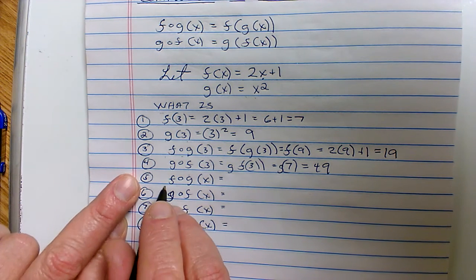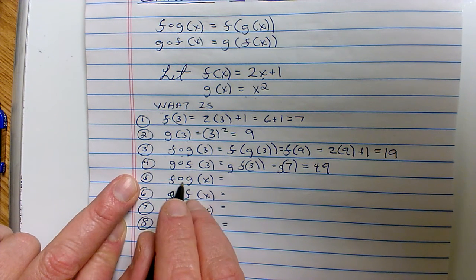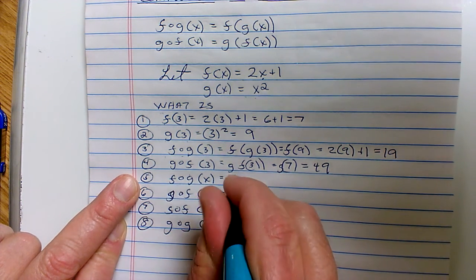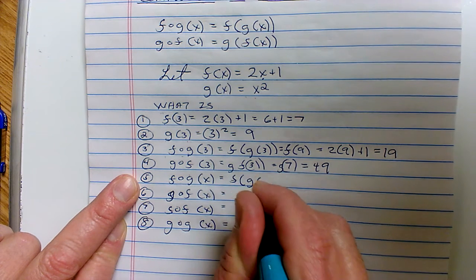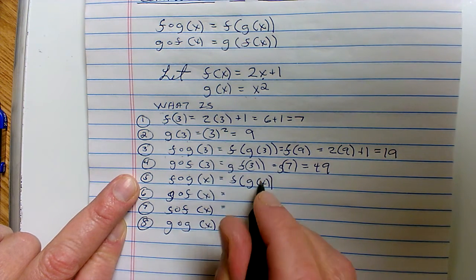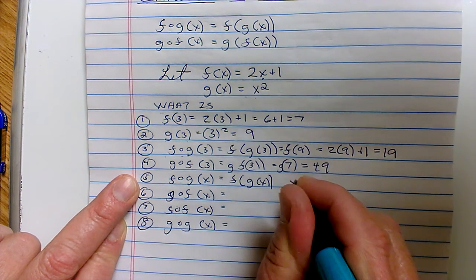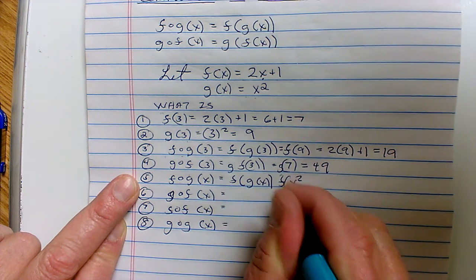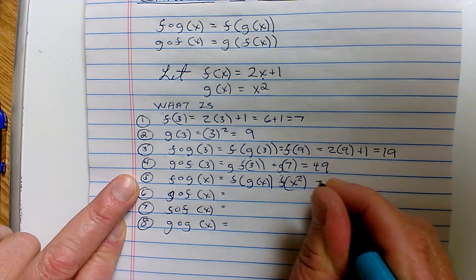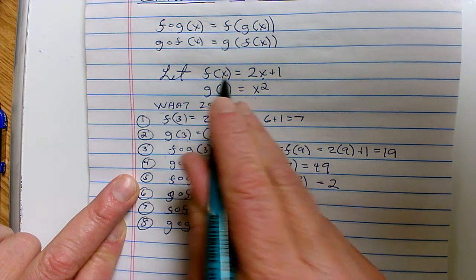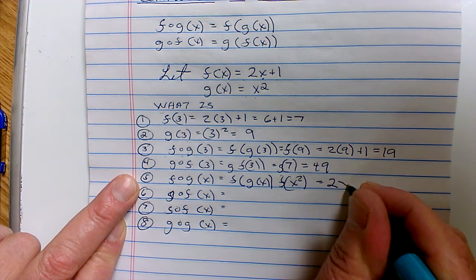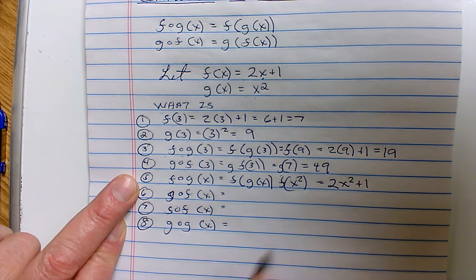So let's do this in general. What is f circle g of x? It's f of g of x. G of x, we said, is x squared. And if we take that and run it through f, we're going to get 2 times x squared plus 1.